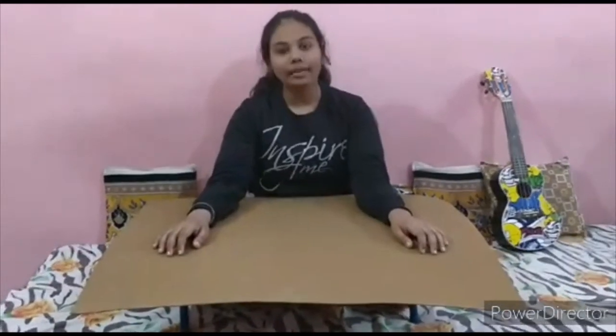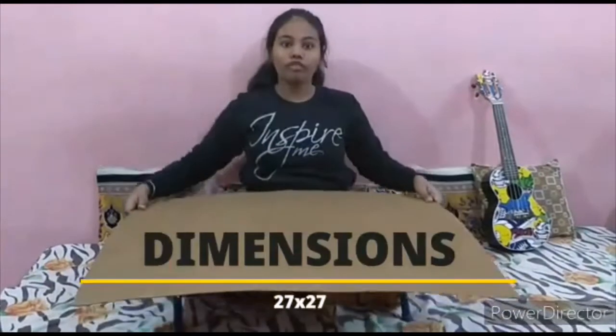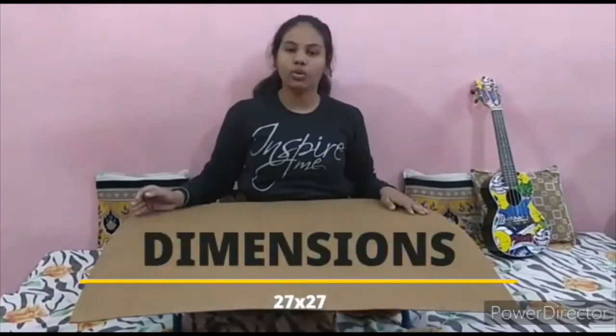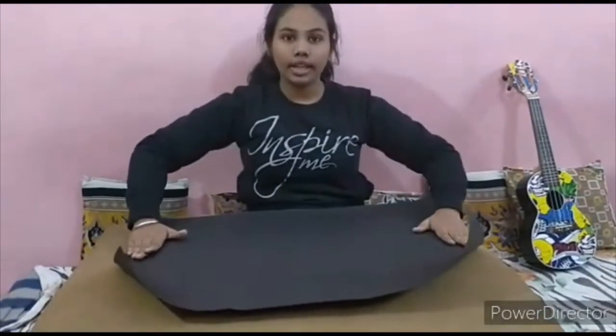Today, I, Satakshi Singh of class 8th B, am going to show you how to make a model on space and planets. For that, we should take a cardboard of the dimension 27 into 27 centimeters and try to paste a paper on the cardboard.